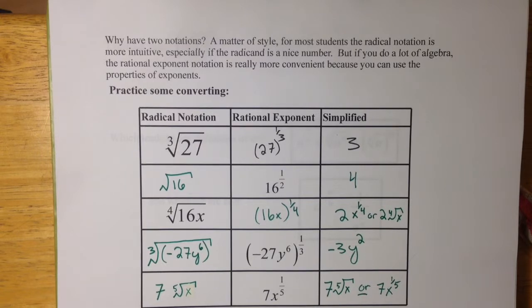Finally, in this last example, we had 7x to the 1/5. Now notice that the 7 is not being taken to the 1/5 power because it's not in parentheses with the x. So this gets rewritten as 7 multiplied by the 5th root of x. That doesn't really simplify at all. So we could either write it 7 times the 5th root of x or 7 times x to the 1/5. Again, either one of those would be an acceptable answer.